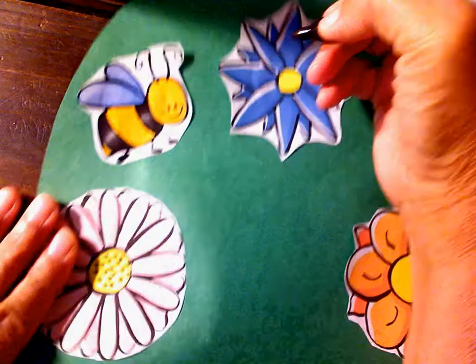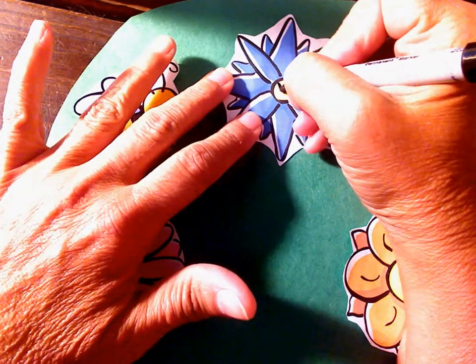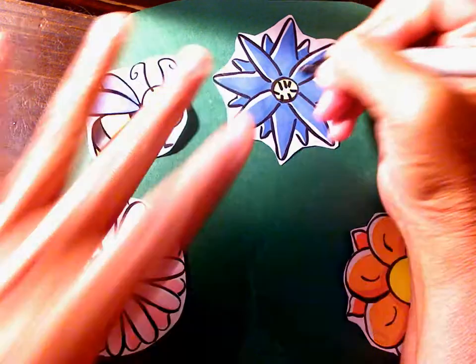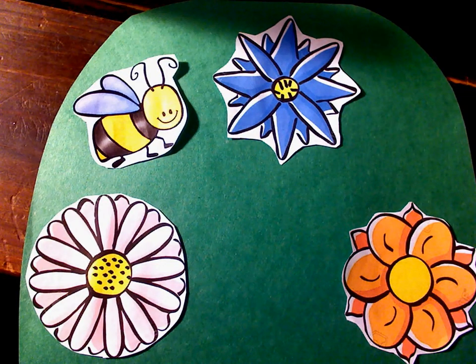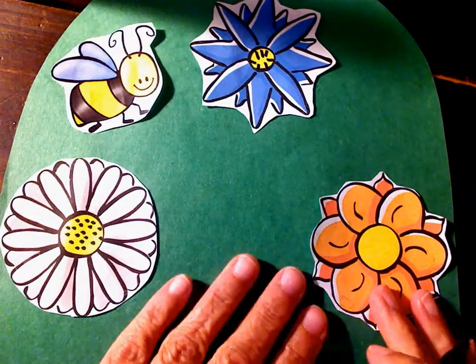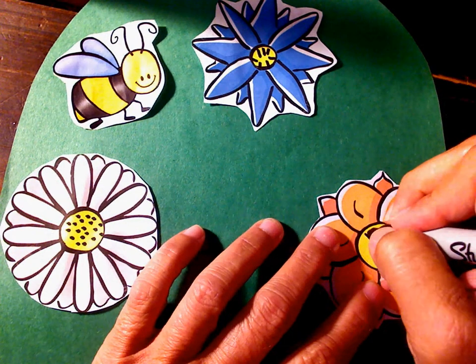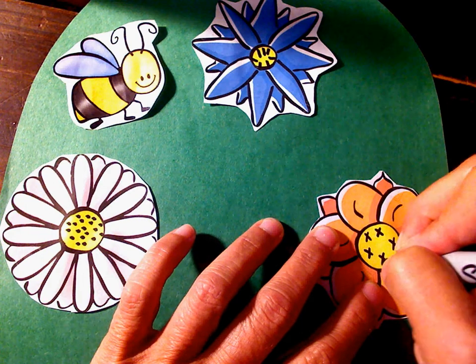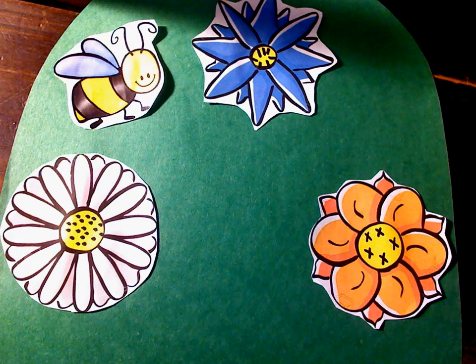In this flower, we're going to do it a little bit differently, and we're going to draw lines like this as the pollen in that flower. And then we're going to come over here to this next one, and I'm going to just do little X's, like that, so you can see. So each of those flowers has different pollen.